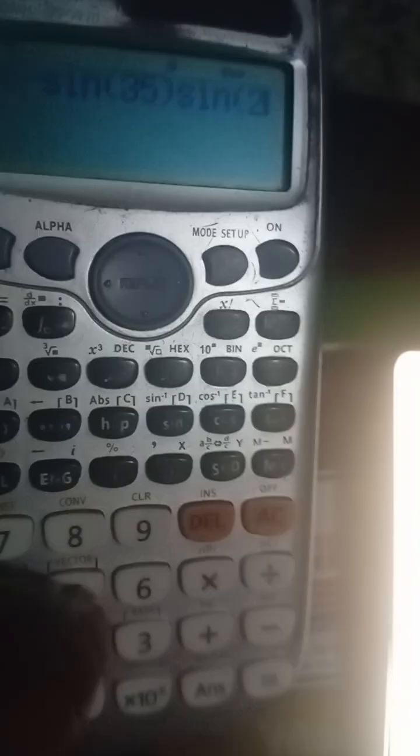So put cos 35 sin 25. Then let me look at what is there. Minus sin 35 sin 25, close bracket.